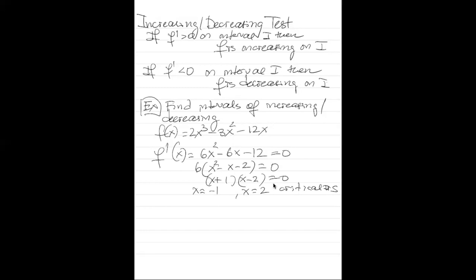So the easiest way to do it is put them on the number line. This function is defined everywhere, so we don't have domain to worry about. So here's negative 1 and here's 2. All right, check the sign of f prime. So pick a random number, let's say from here, 5. If x is 5, and you plug into f prime, you're going to get, let's see, 5 plus 1, positive. Then pick a number from negative 1 to 2, let's say 0.